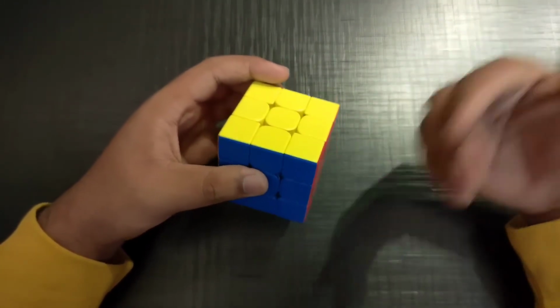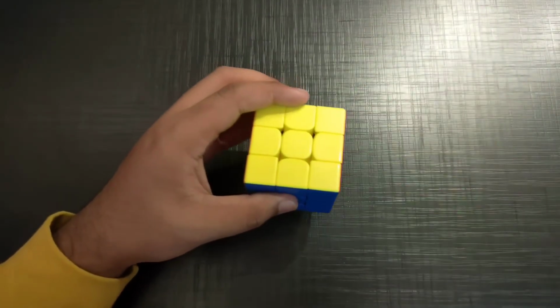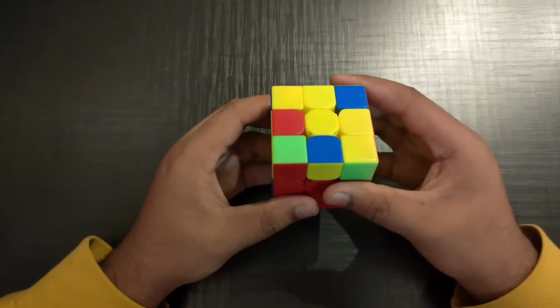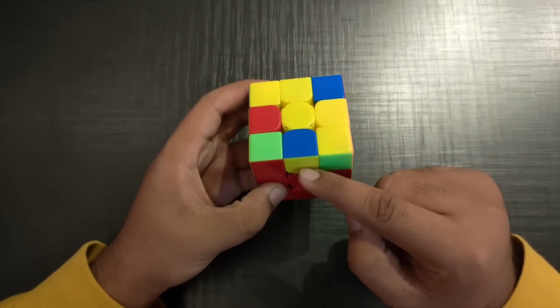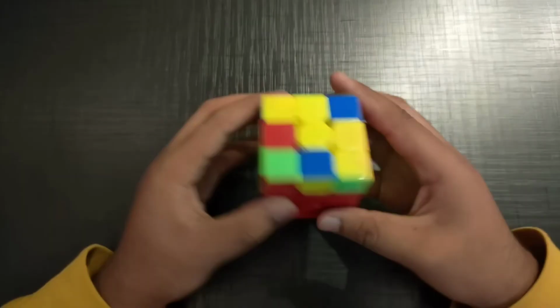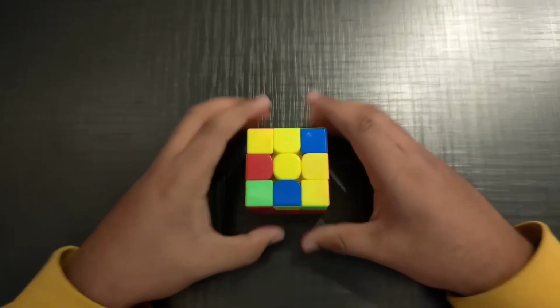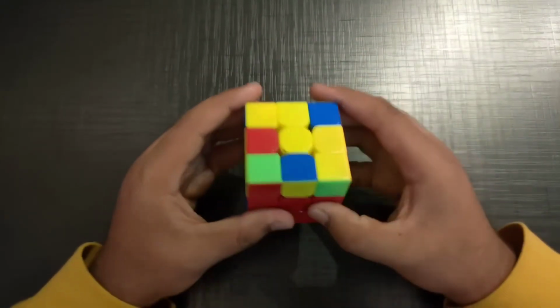The link is in the description. Check it out. You'll start memorizing algorithms in a minute. And as for the case where we first found an edge piece with yellow here, on the right side our holding position will remain the same, and we'll do the same algorithm from the left side.